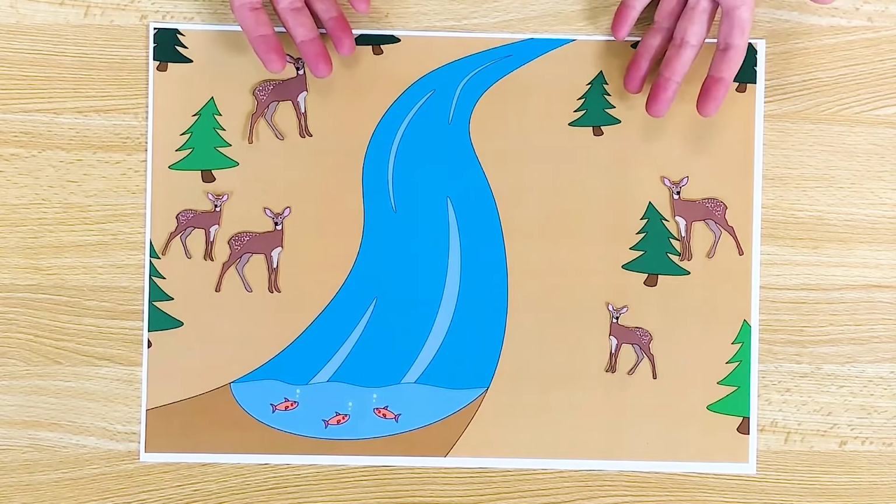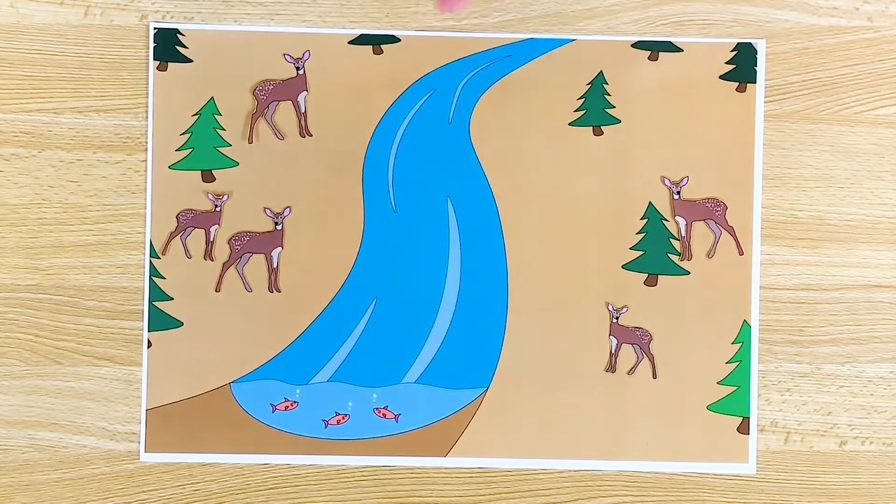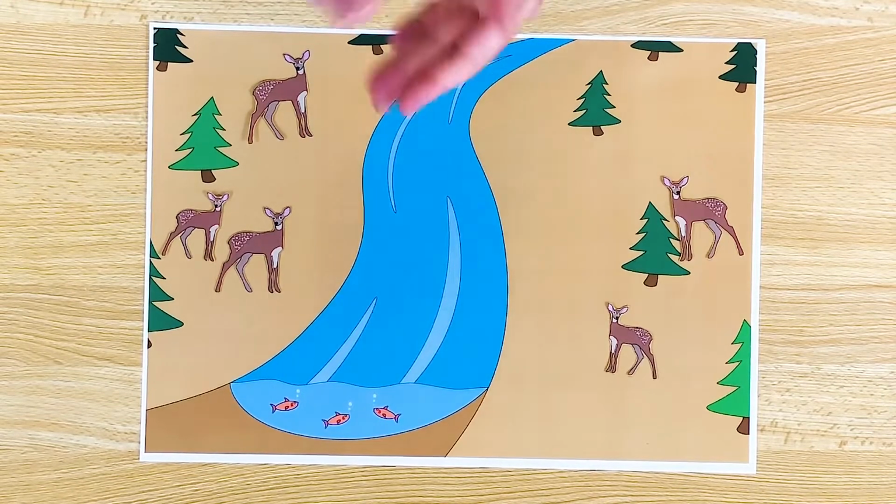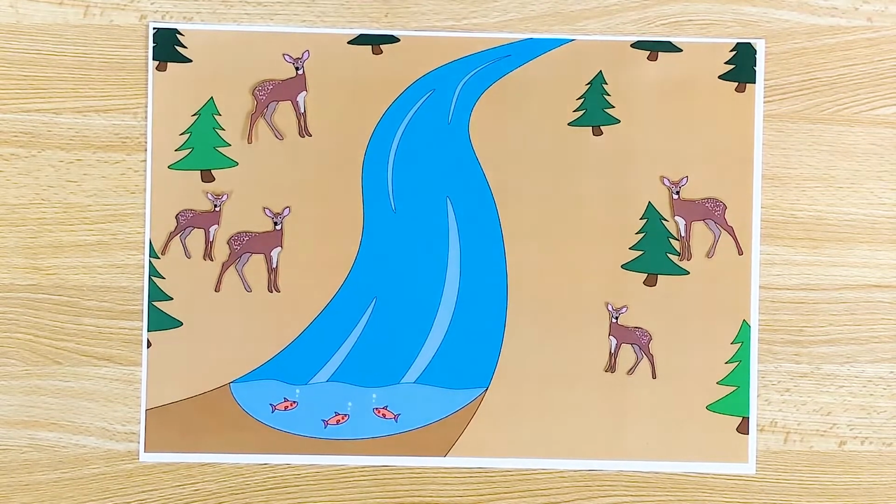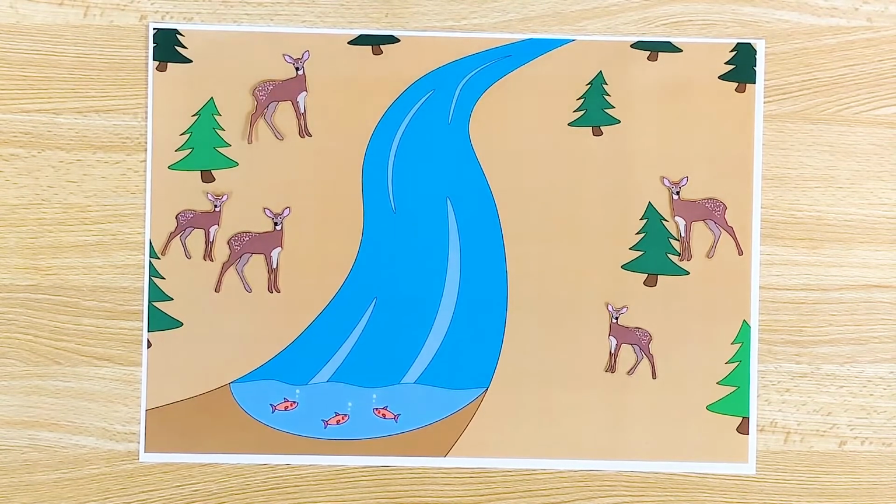Because if you want a big tree, you have to first start with a small sapling, and then that sapling will grow up into a big tree. But now there are no saplings, which means there aren't going to be any more big trees. Okay, well, we can see a lot of problems already.